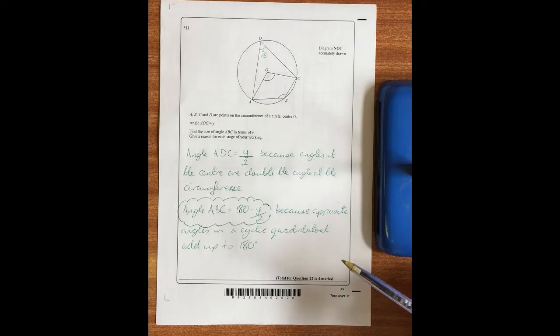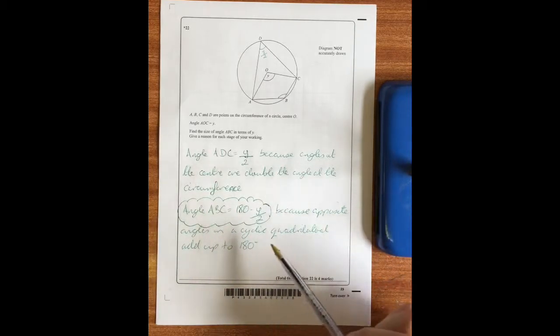Question 22. A, B, C and D are points on the circumference of a circle with centre O. Angle AOC equals y. Find the size of angle ABC in terms of y, giving reasons for each stage of your working.